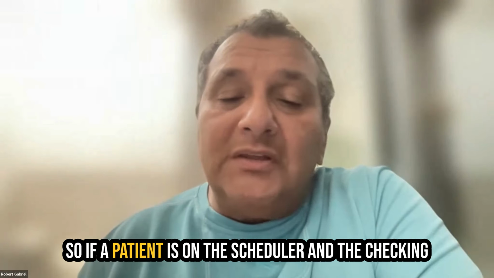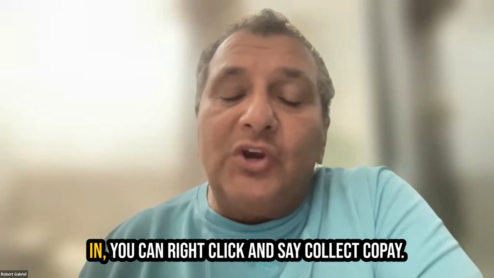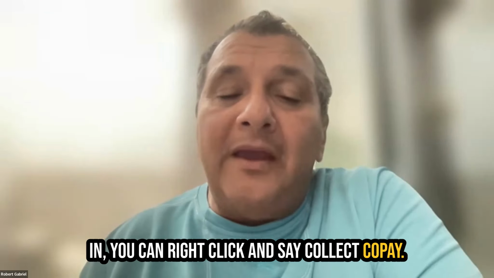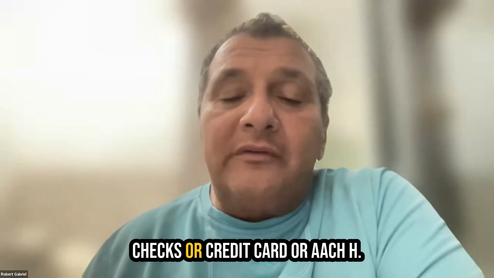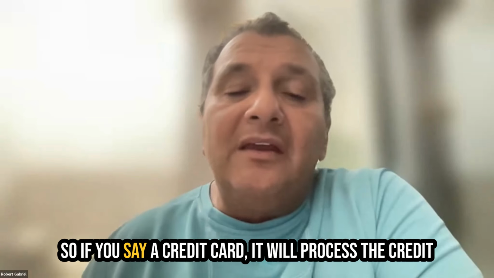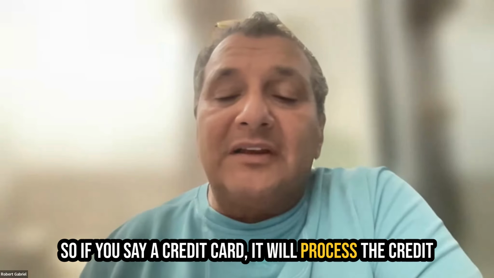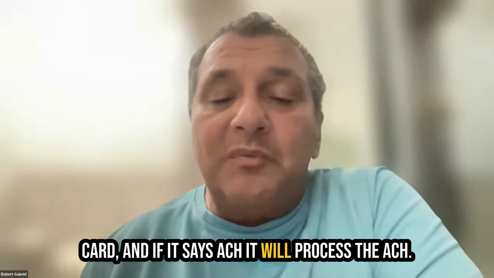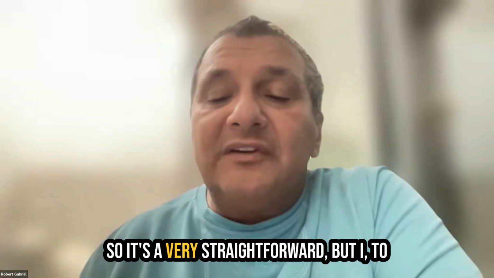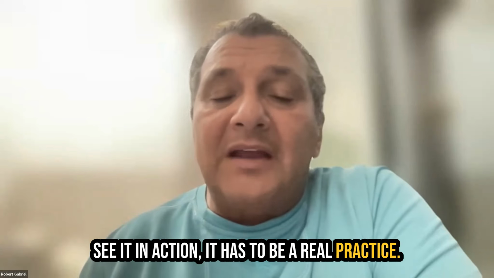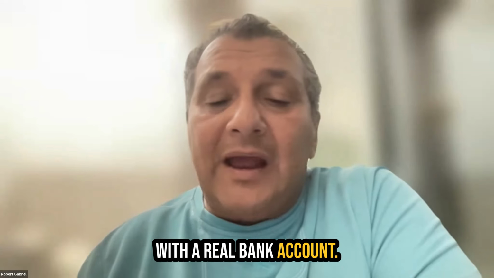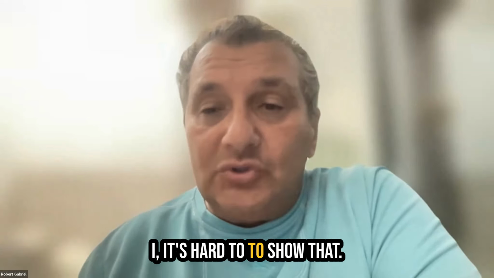So if a patient is on the scheduler and they're checking in, you can right click and say collect copay. How are you going to collect the copay? You can either choose cash, checks, or credit card or ACH. So if you say credit card, it will process the credit card. And if it says ACH, it will process the ACH. So it's very straightforward, but to see it in action, it has to be a real practice with a real bank account. It's hard to show that.